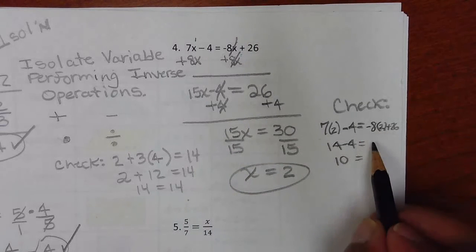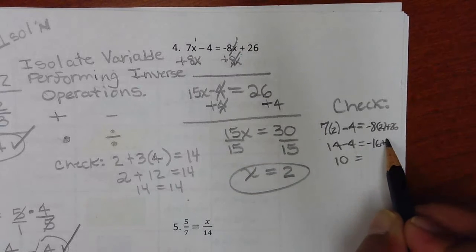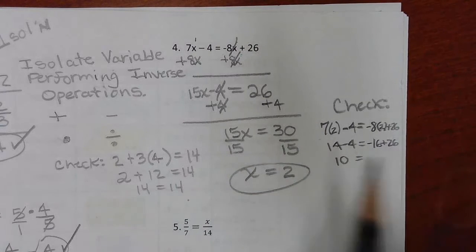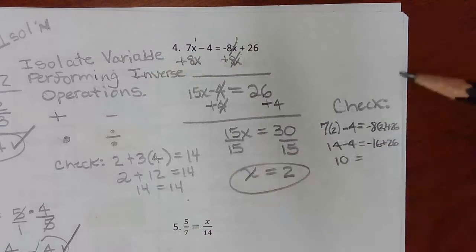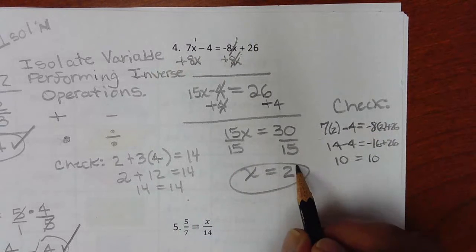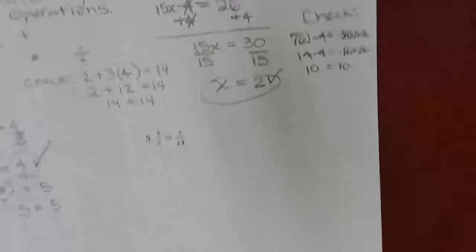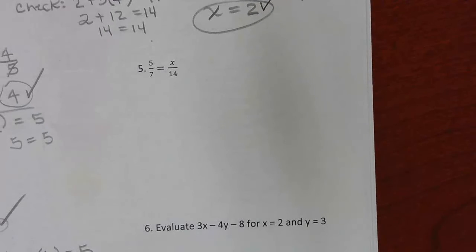Negative 8 times 2 is negative 16, and then there was a plus 26 on this side. All I did was copy that original equation, and I put my supposed solution in there. This plus this is 10. So since I got a true statement here, that means that's correct. Okay, moving to this next one.